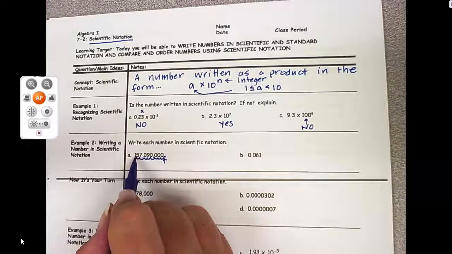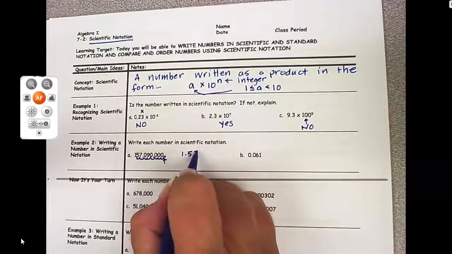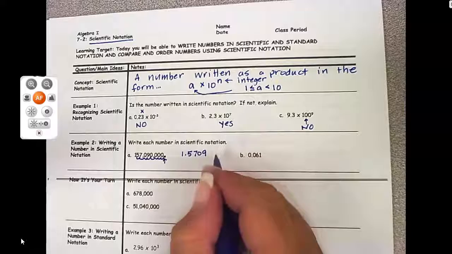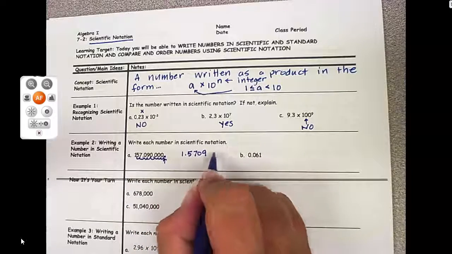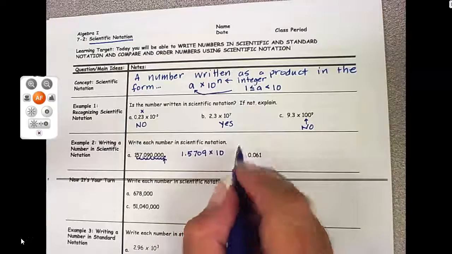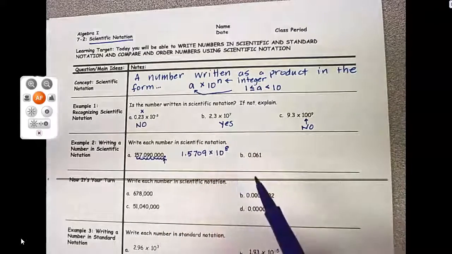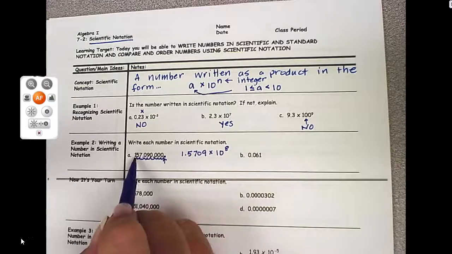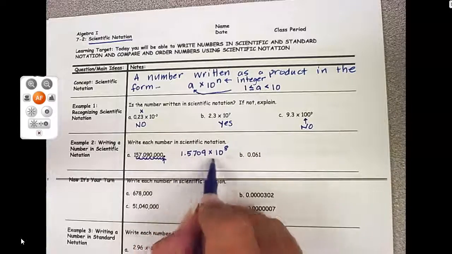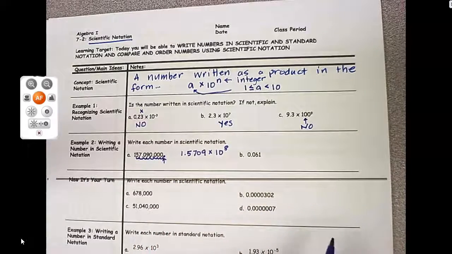So if I stop between the 1 and the 5, I've got 1.5709, and I don't need to write these extra zeros, times 10, and then I moved it 8 places. So I'm going to use a positive 8, and that reminds me when it's time to expand that number back again, I'm going to move it to the right, and it's going to become a very large number, just like 10 to the 8th.